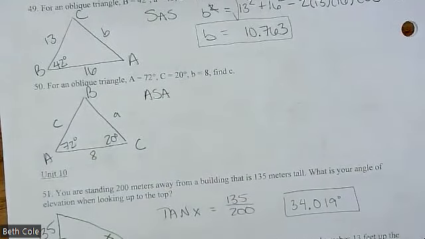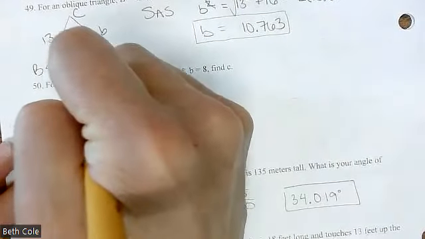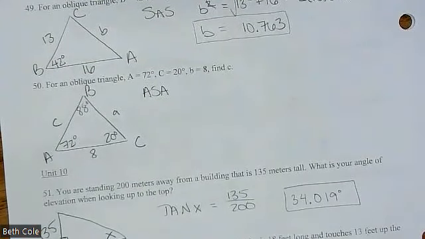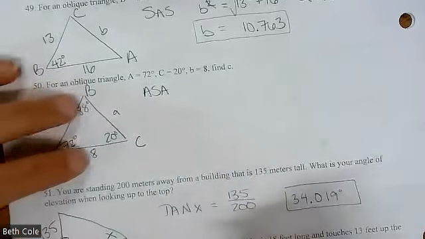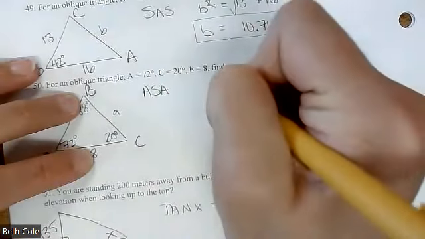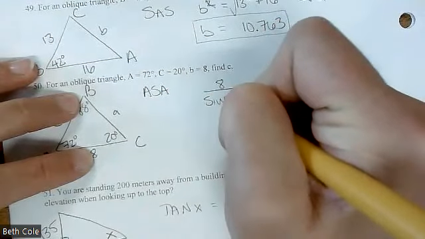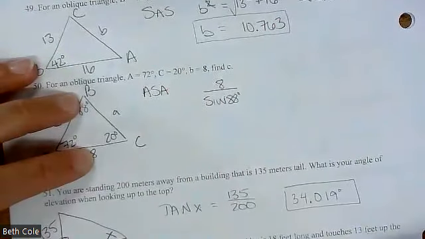Oops, I typed that wrong. You have to type it correctly, though. 88 is what I got. Well, that's a lot of 8s. Did anyone else get 88? Okay. So when you set it up across from each other, it's going to be 8 over sine of 88. That's kind of weird, but all right.